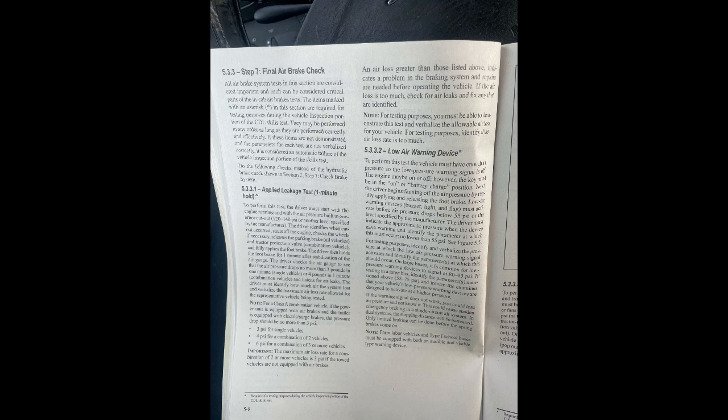5.3.3 Step 7. Final air brake check. All air brake system tests in this section are considered important and each can be considered critical parts of the in-cab air brakes tests. The items marked with an asterisk in this section are required for testing purposes during the vehicle inspection portion of the CDL skills test.